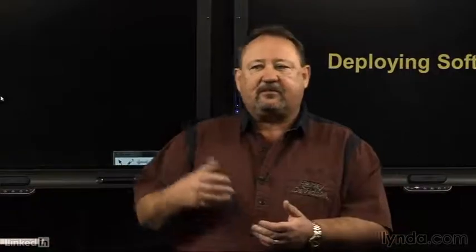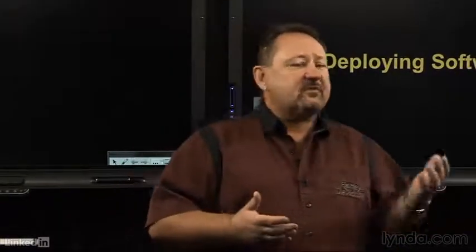The other thing with deploying software through group policy, we can only manage the software group policy deploys. Updates, removals, those types of things. So if the software was deployed through some other mechanism or installed locally, group policy cannot manage it. And so we'll look at that also.